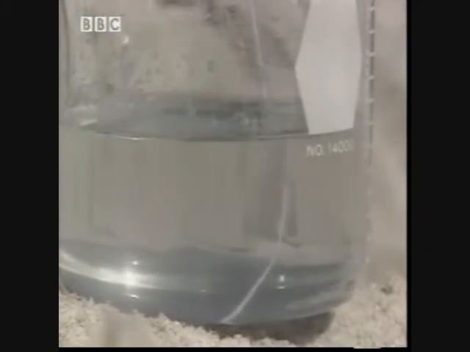Right. If I was to take this solution and pour it into this beaker right here, and we was to leave it in the sun for a while, it would eventually evaporate and we would have crystals left. Starting with a saturated salt solution means as soon as any water evaporates, the water that's left can't keep all the salt dissolved. So, salt crystals appear.